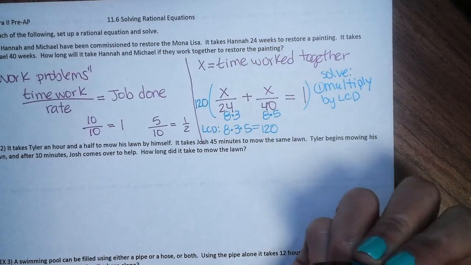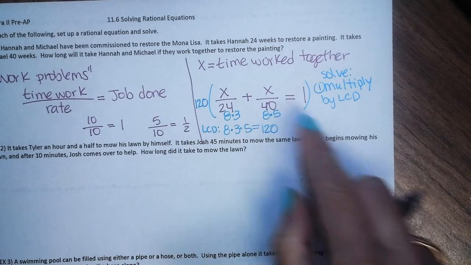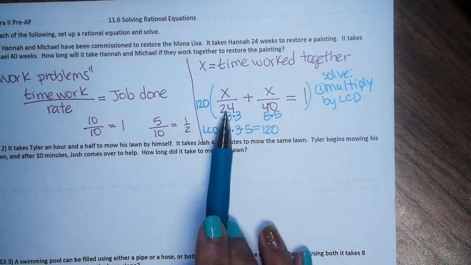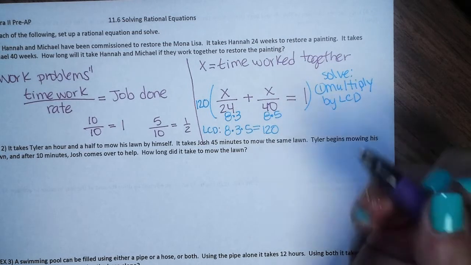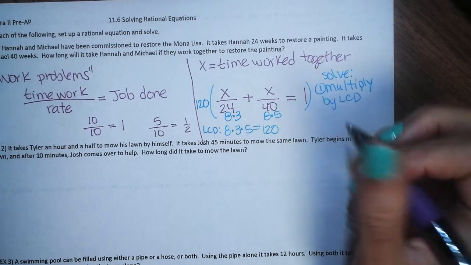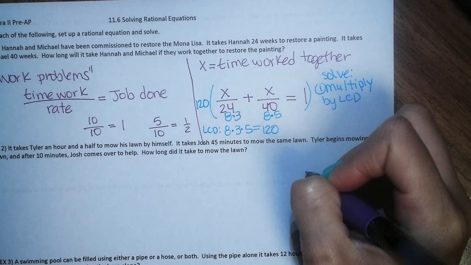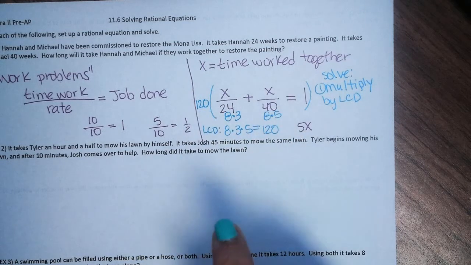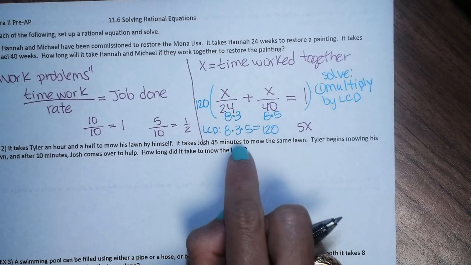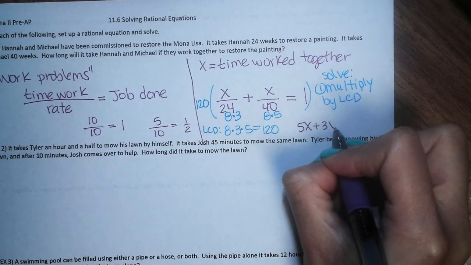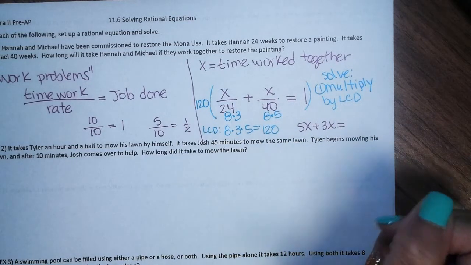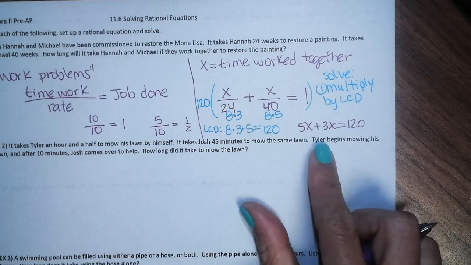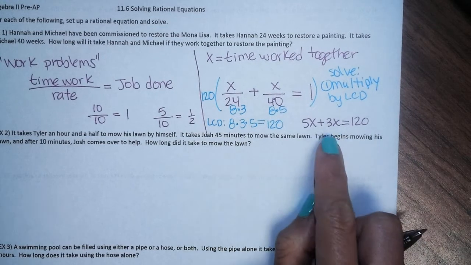So like I said, in a normal school year, this would be with the calculator, so we would be doing this much quicker. So if you do multiply 120 times x over 24, you're going to get, anybody? 5x. Okay, then if you multiply 120 times x over 40, you're going to get 3x. And then if you multiply 120 times 1, you're going to get 120. And that's a simple linear equation. So you can solve for x very quickly there.